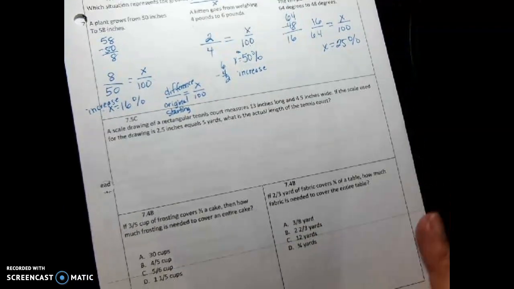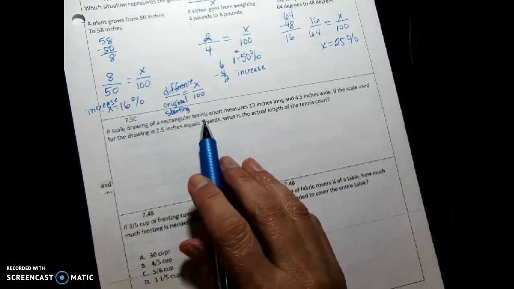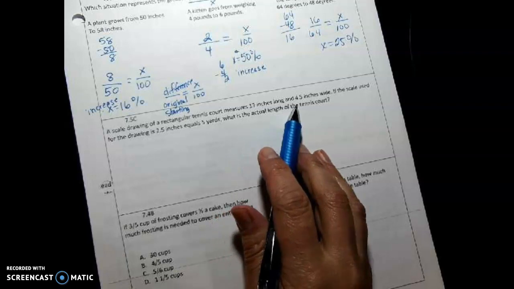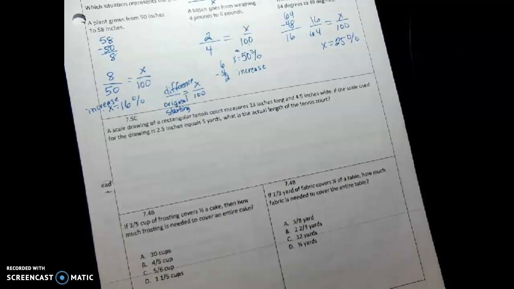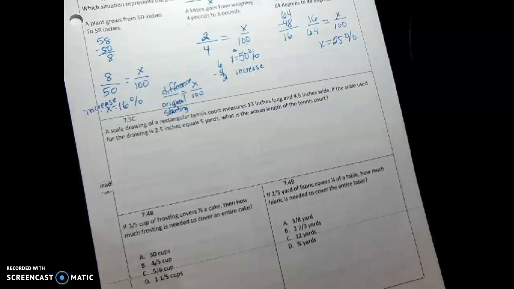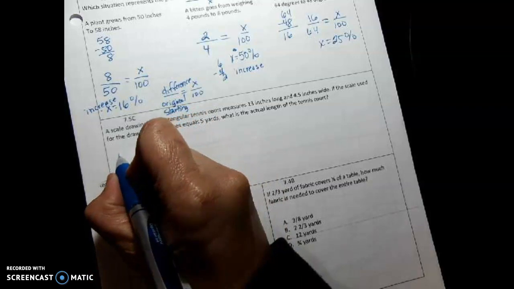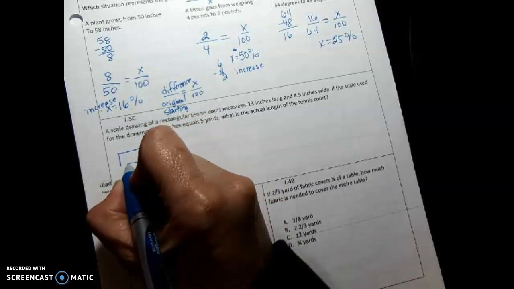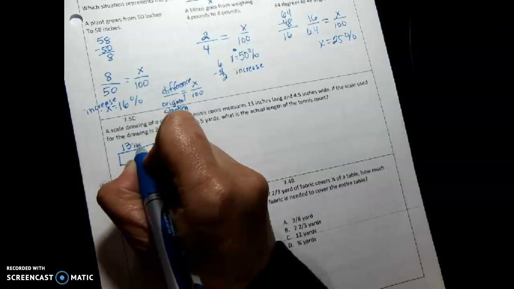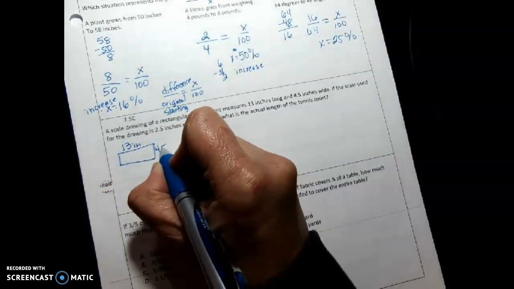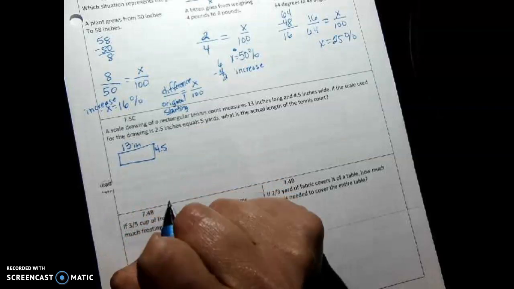All right, next problem. A scale drawing of a rectangular tennis court measures 13 inches long and 4.5 inches wide. If the scale used for the drawing is 2.5 inches equals 5 yards, what is the actual length of the tennis court? So I have a tennis court that measures 13 inches long and 4.5 inches wide.